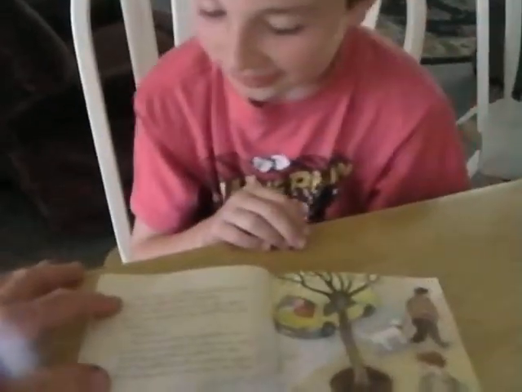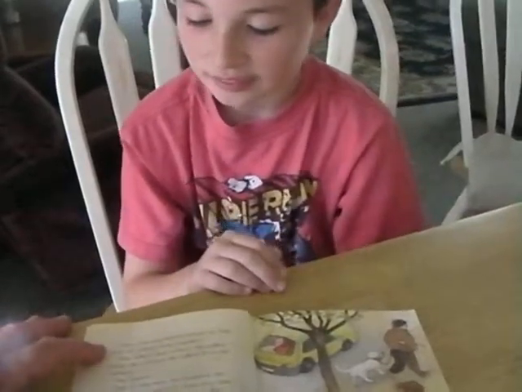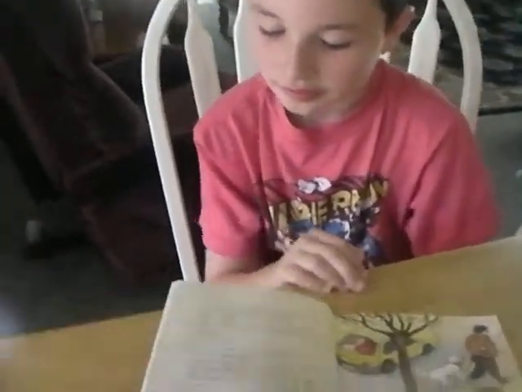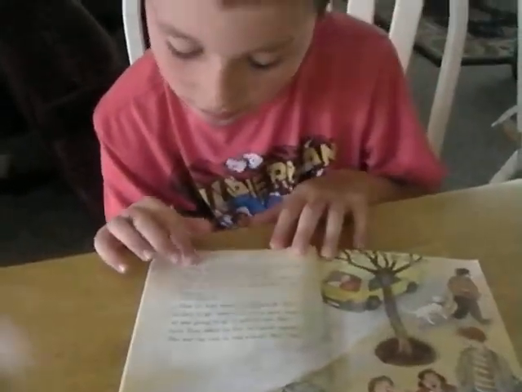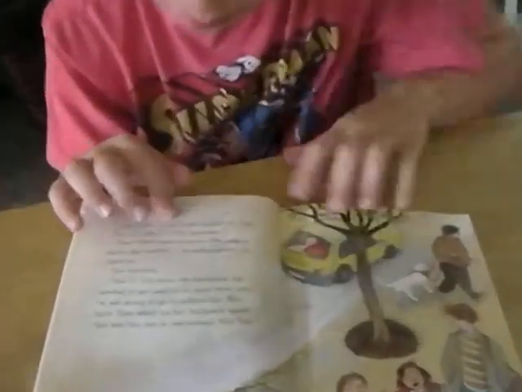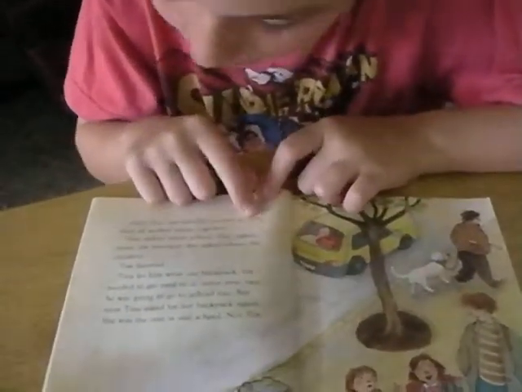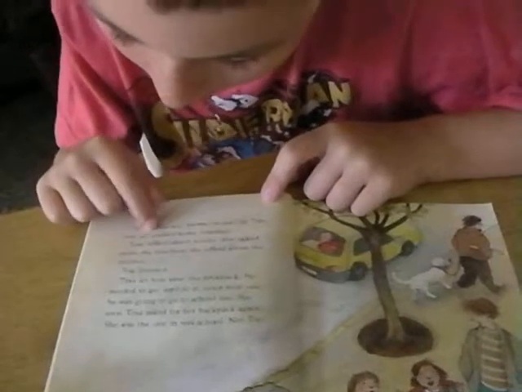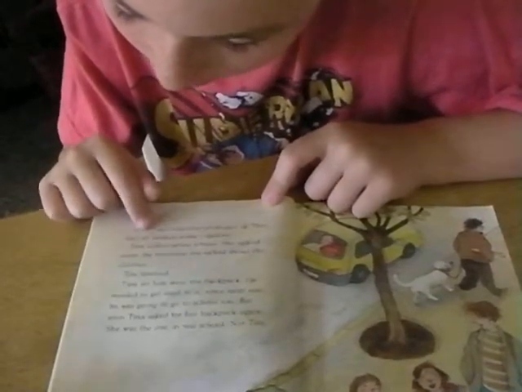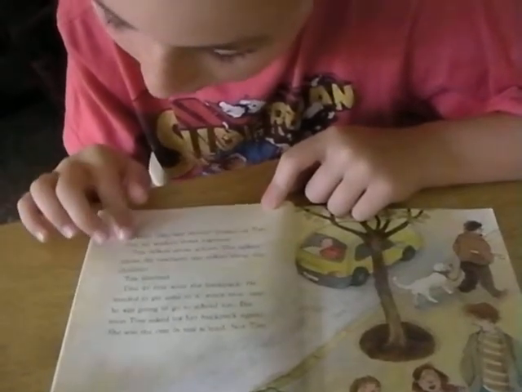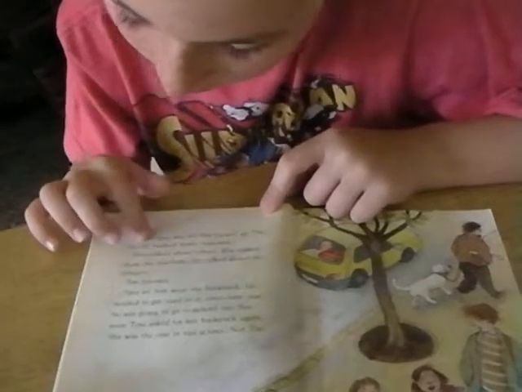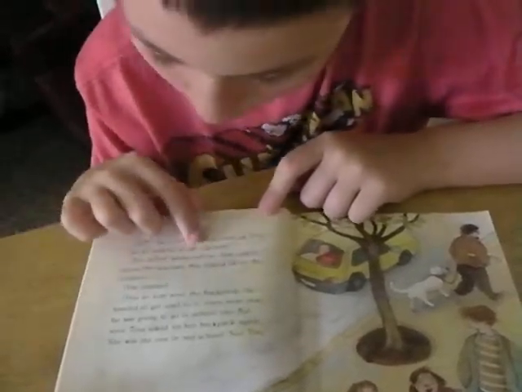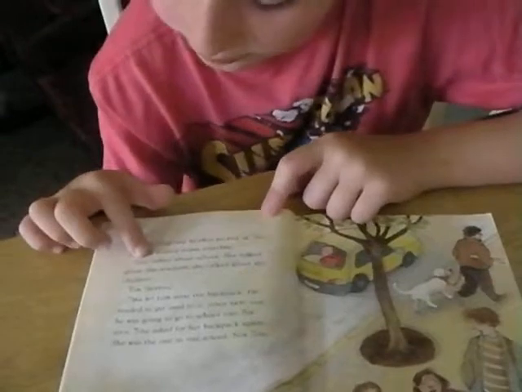Okay, so it starts out, after Tim and mother picked up Tim, they all walked home together. Nice job. Let your voice stop.